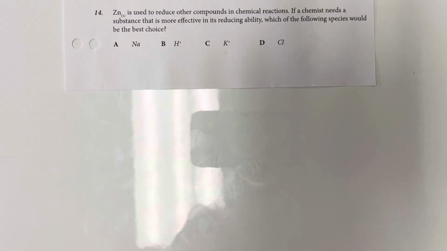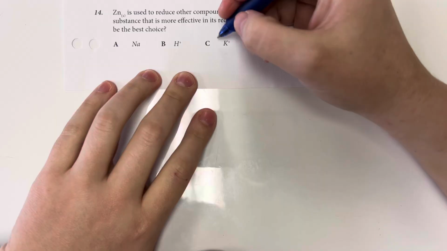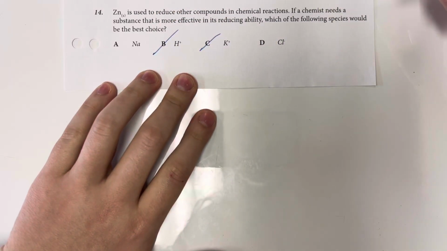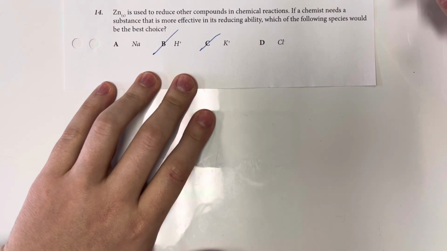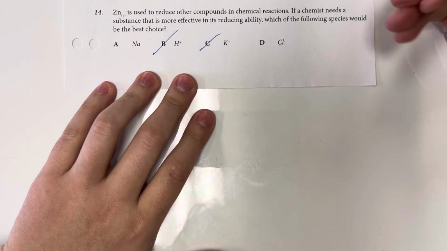Zinc is used to reduce other compounds in chemical reactions. If a chemist needs a substance that is more effective at its reducing ability, which of the species would be the best choice? So reducing ability means that we are going to be giving away electrons, and so anything where we have already given away our electron is going to be a terrible choice to further reduce.